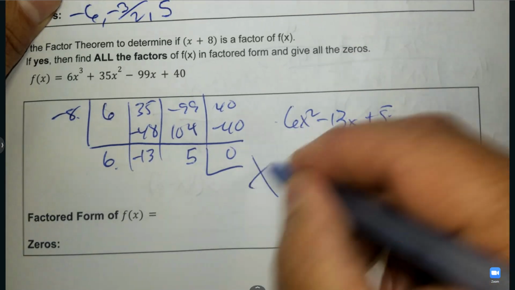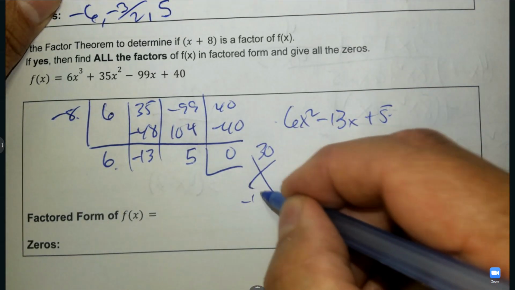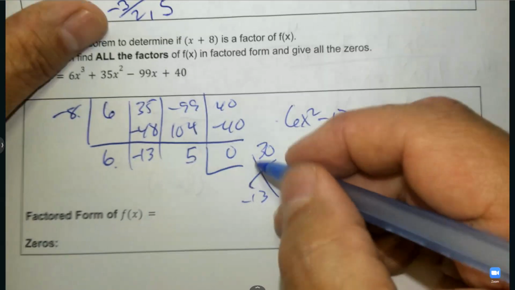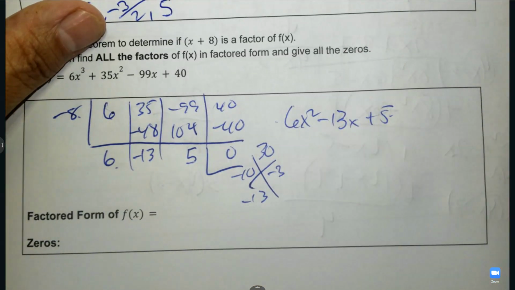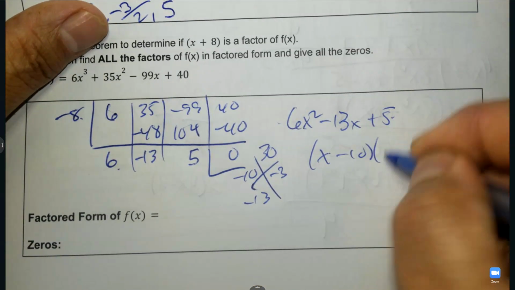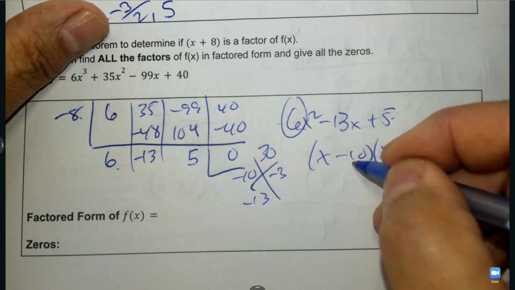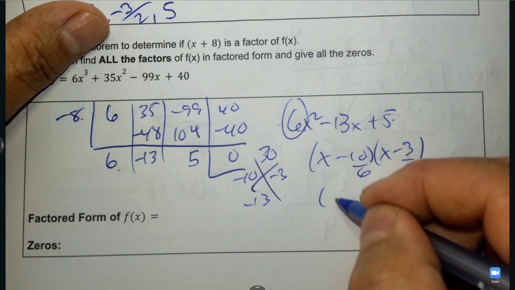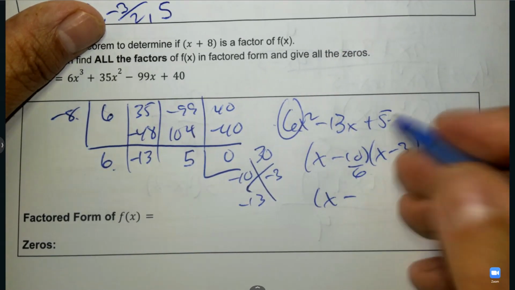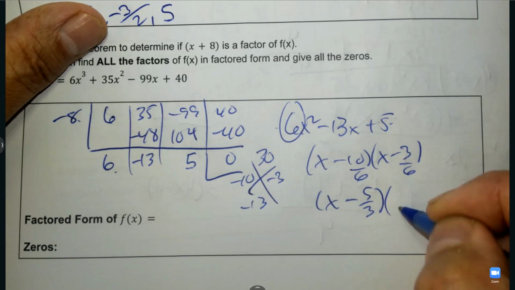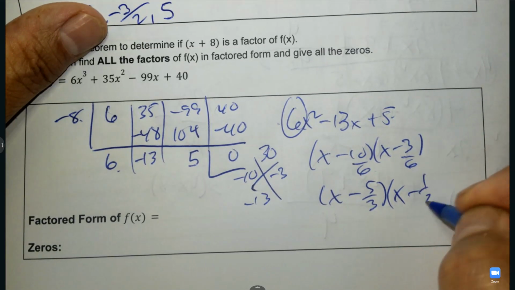First number times the last number, that's 30 and negative 13. So those two numbers are negative 10 and negative 3. So I'm going to write down negative 10 and negative 3, but not forget to divide by 6. They have to be reduced down. So divide by 2 to reduce it down. That's 5 over 3. Divide by 3, that's 1/2.